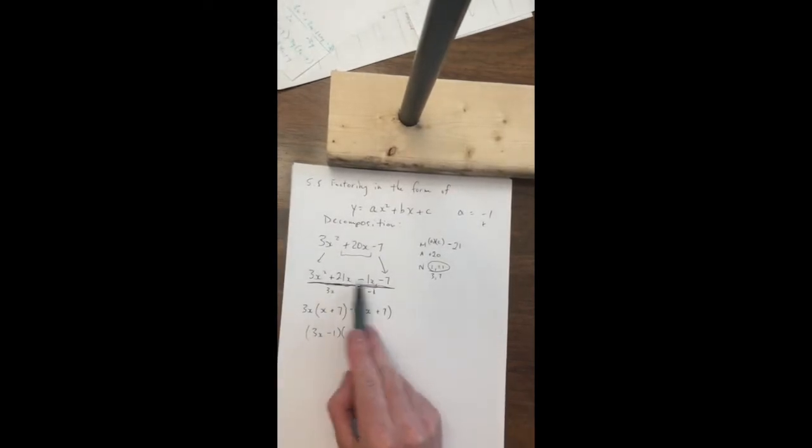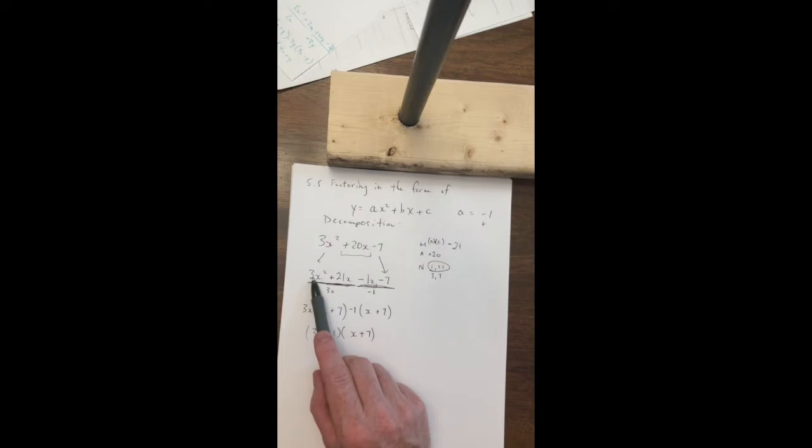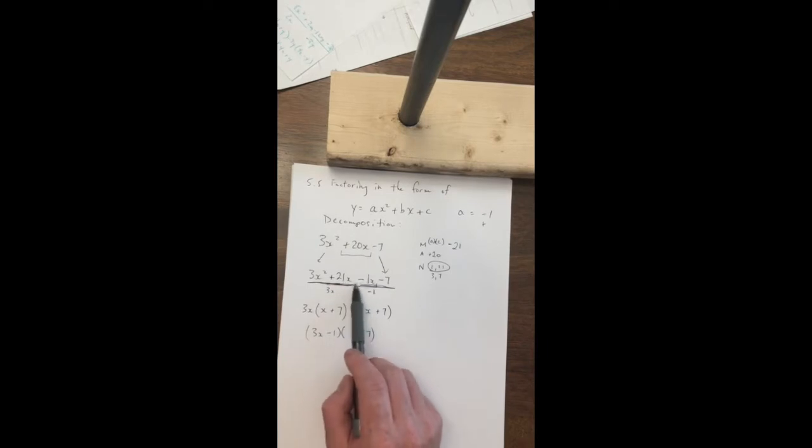So what determined the order that I put these in? In this case, because I was looking for something divisible by 3, and 21 is. Not only that, but, yeah, I don't know how to explain it. It just comes with a little bit of experience. And of course, if you're not getting this to work out, go back and rearrange these two.